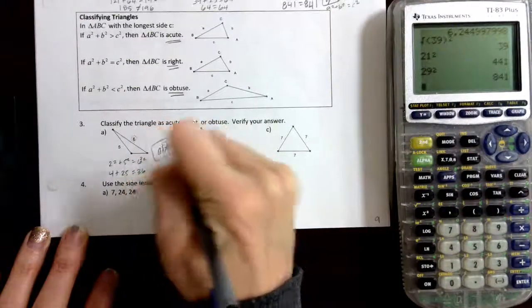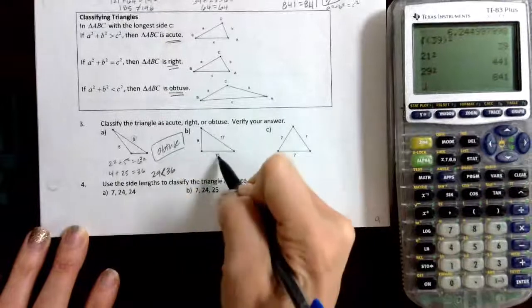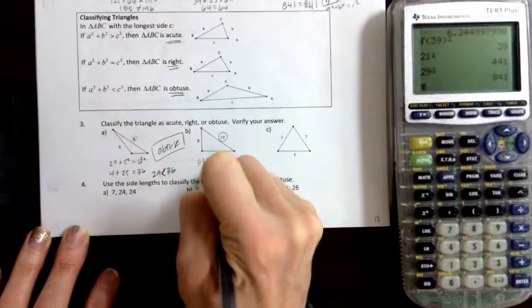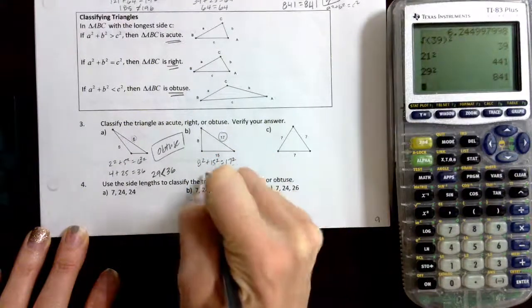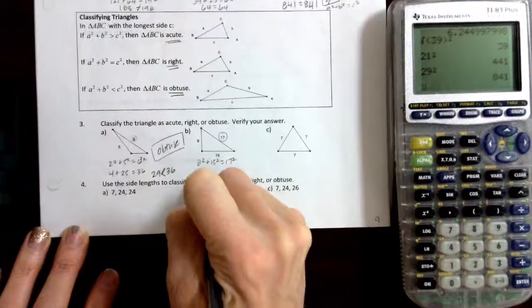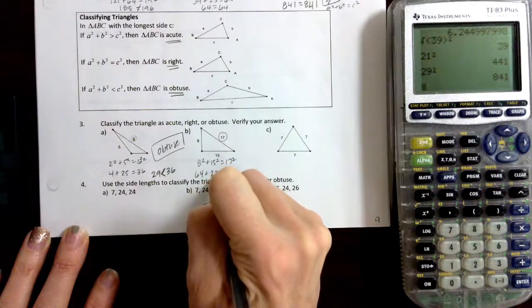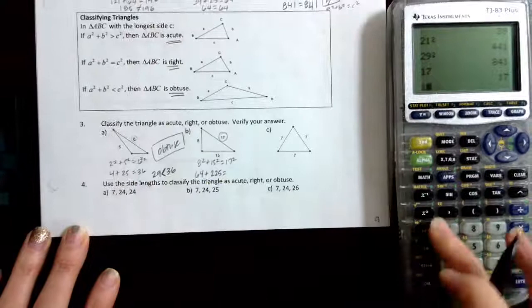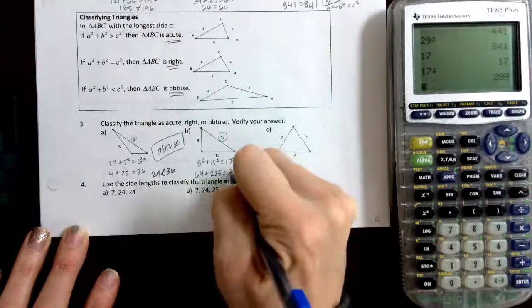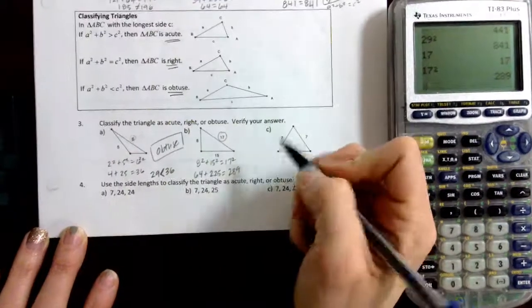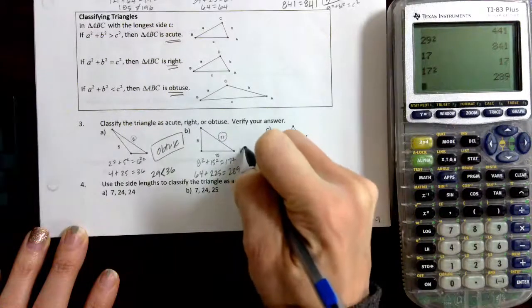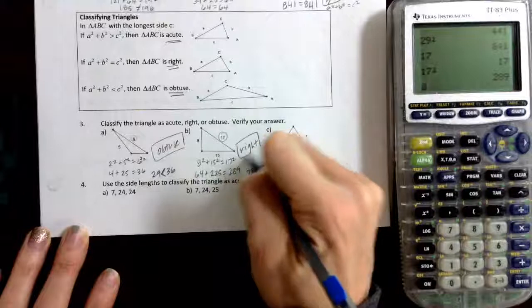Okay, taking a look at the next one, I have 8, 15, and 17. 17 is the longest. It's going to go at the end. So 8 squared plus 15 squared equal to 17 squared. 8 squared gives me 64. 15 squared is 225. 17 squared is 289, I think. Yep. If I add those two together, I get 289 equal to 289. What type of triangle is it? It's going to be a right triangle because they're equal.